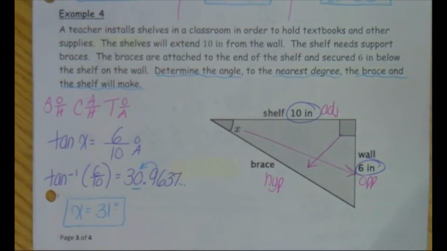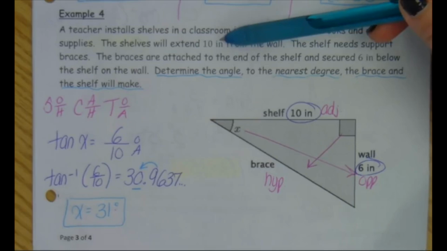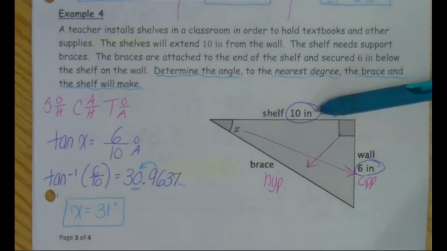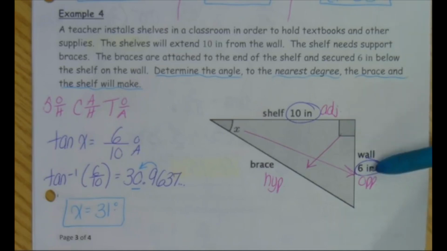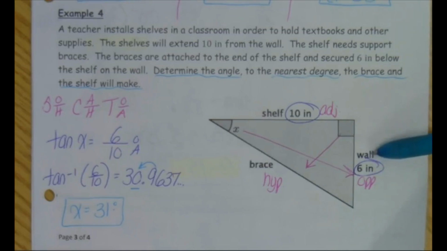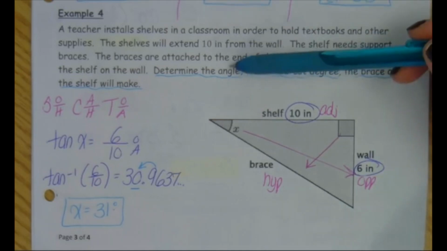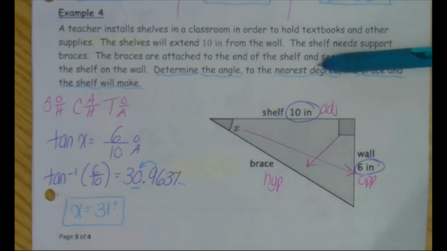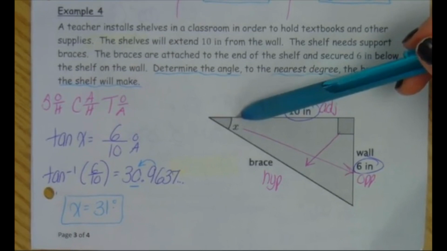It says, a teacher installs shelves in a classroom in order to hold textbooks and other supplies. As I keep reading, I can see that the shelf is 10 inches from the wall, but this was already added on to my diagram. The shelf supports the braces, they're attached. At the end, it's secured 6 inches below the shelf on the wall. So again, 6 inches, it's on my diagram, right? It's below the shelf on the wall here. And then the question we always want to underline, if I want to determine the angle to the nearest degree that the brace and the shelf make, well, that's going to be this acute angle X right here.